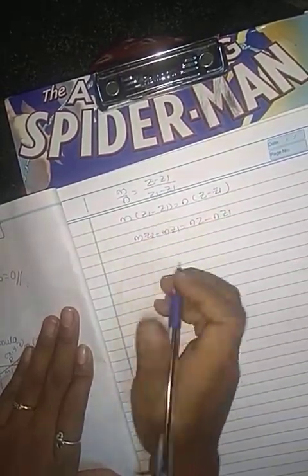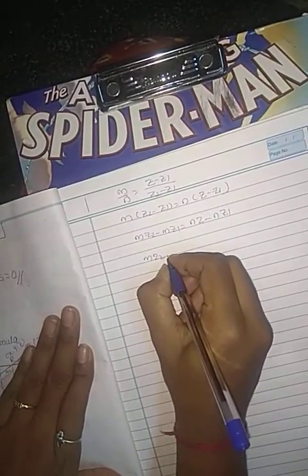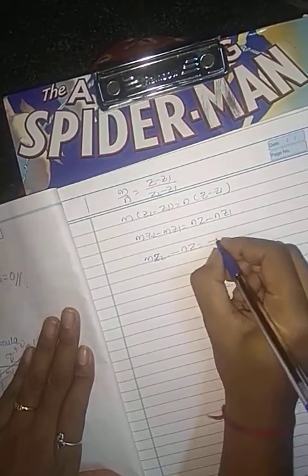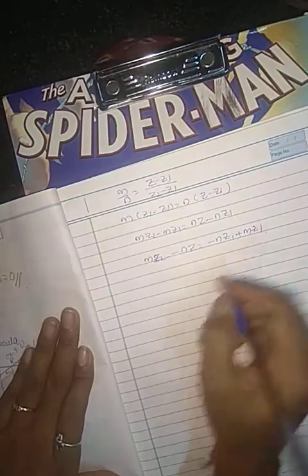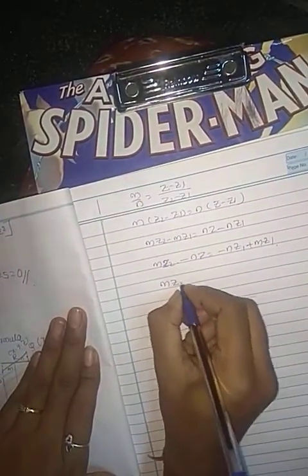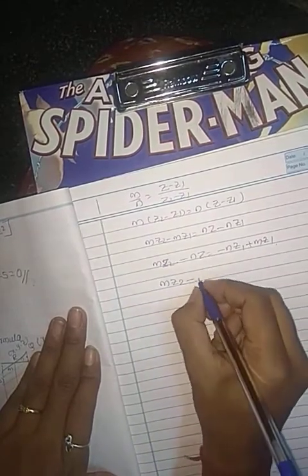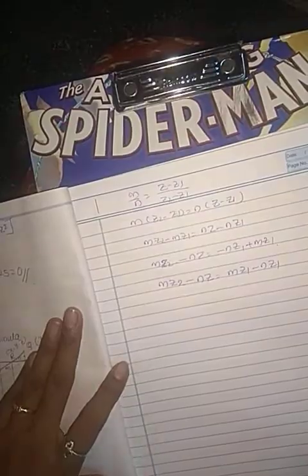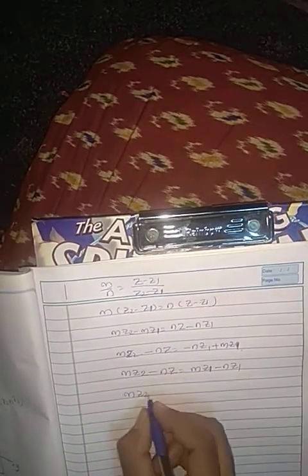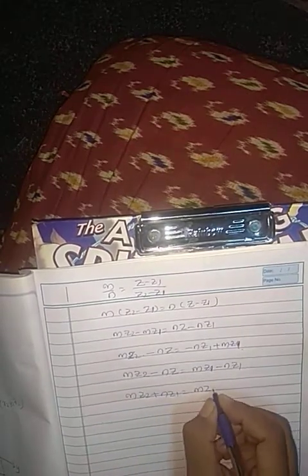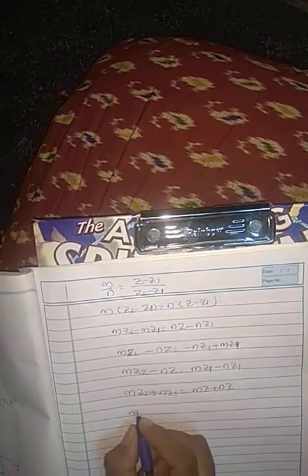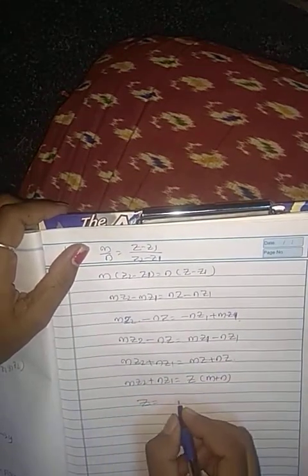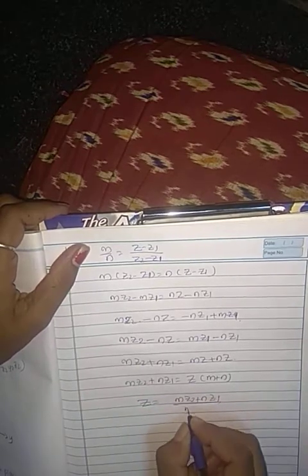Taking terms together, m z2 plus n z1 equals m z plus n z. So m z2 plus n z1 equals z times m plus n, taking z common. Therefore the coordinate of z is m z2 plus n z1 divided by m plus n.